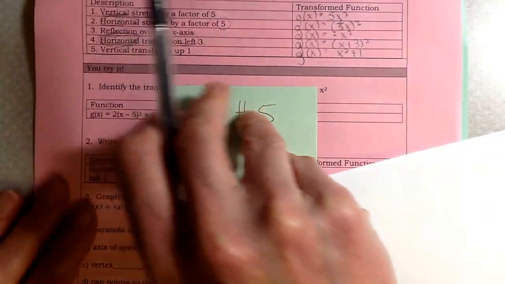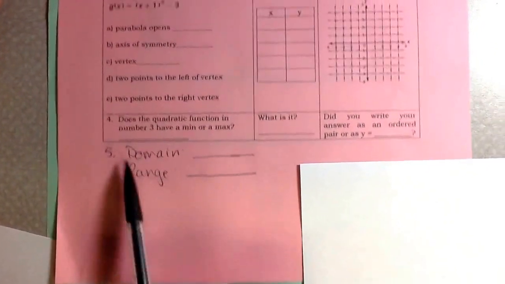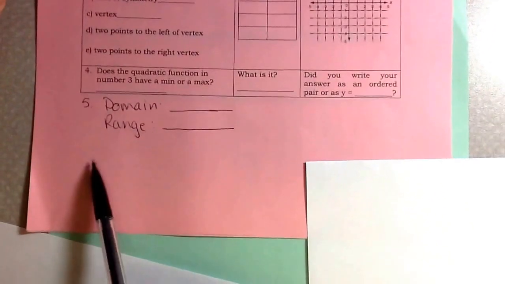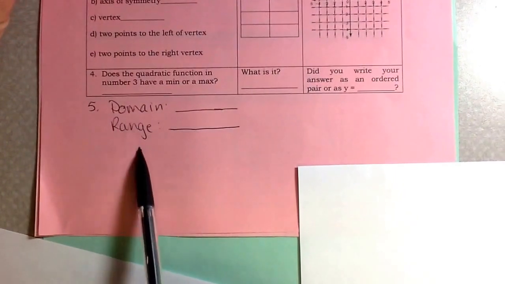All right, you have a few questions to do here, and what I'd like you to do is to add a number 5 to this graph that you're doing here, and I would like you to also tell me the domain and the range.